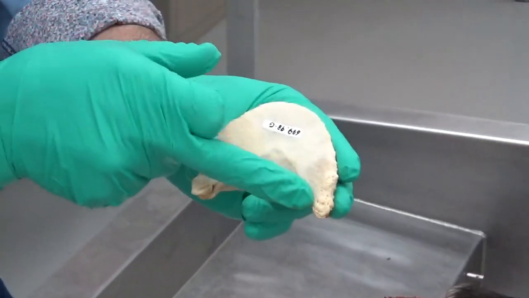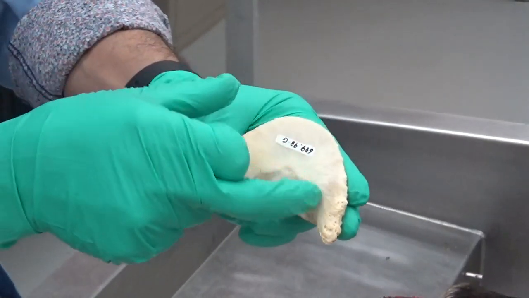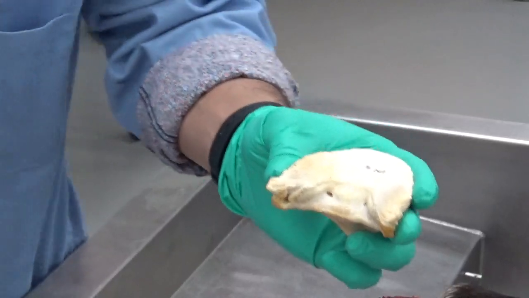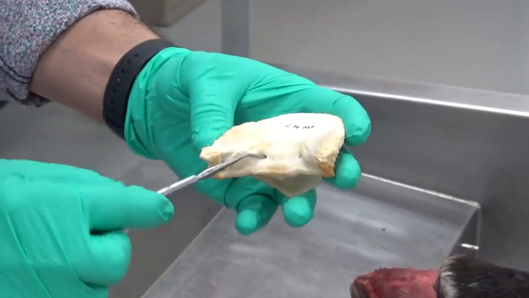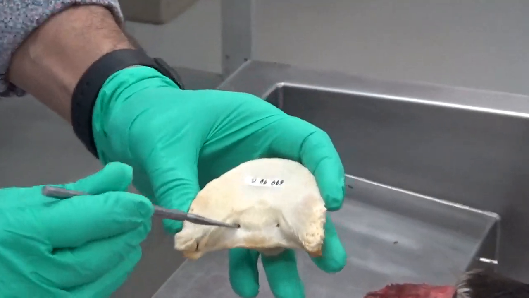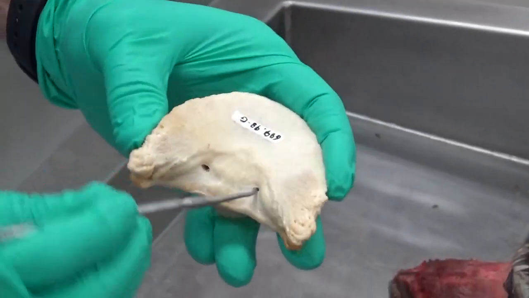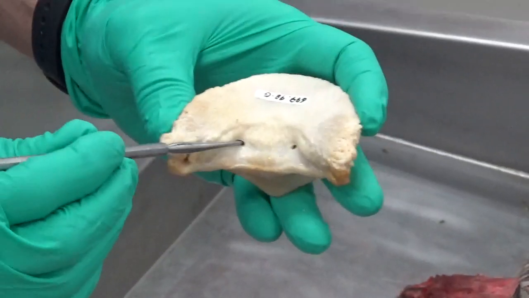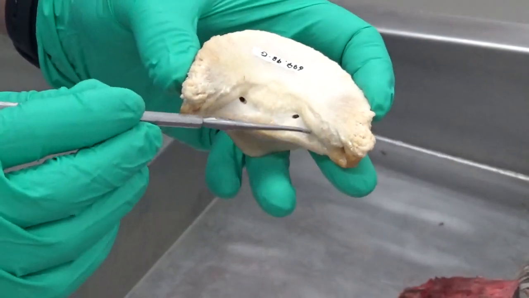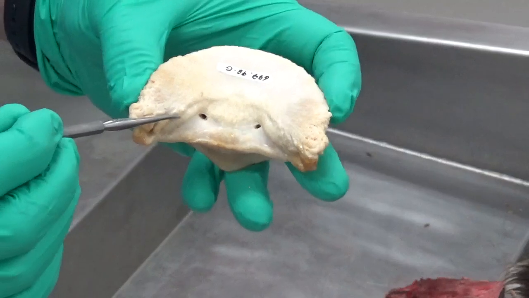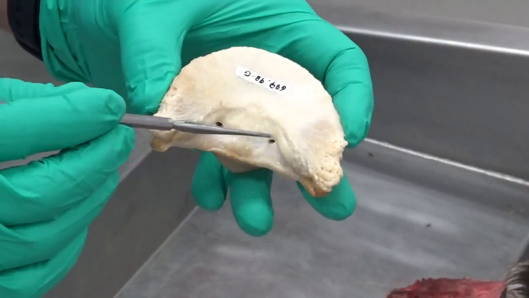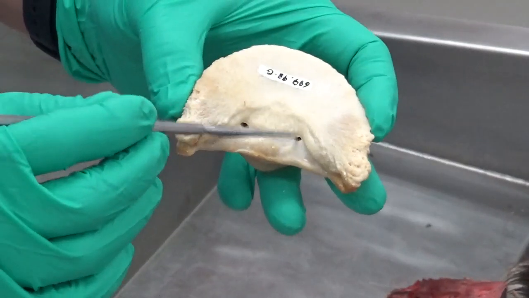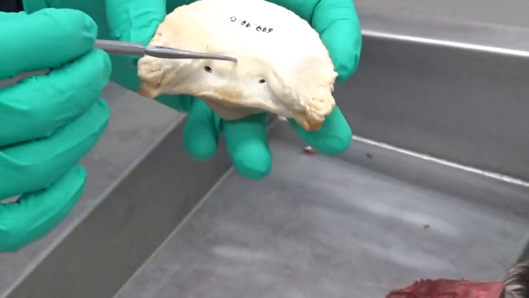This solar surface is divided by this line, which is called the semilunar line. And we can see two foramina located here. If the camera can zoom in, we can see there is a foramen here and another foramen. These are called solar foramina. There is a solar groove. Each solar groove will lead to a solar foramen, and these two foramina are connected together by a canal inside the bone called the solar canal.